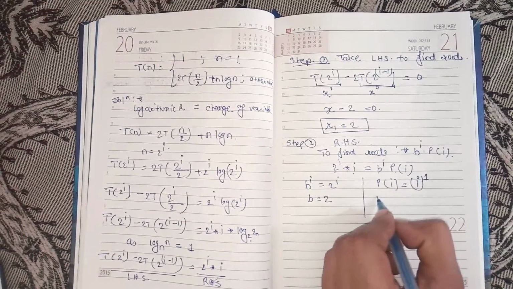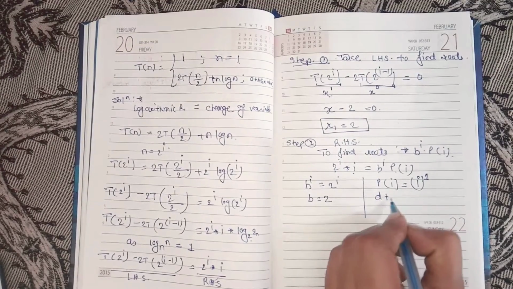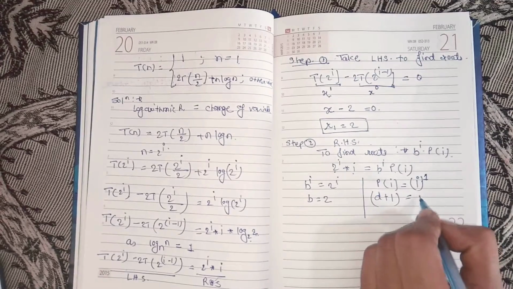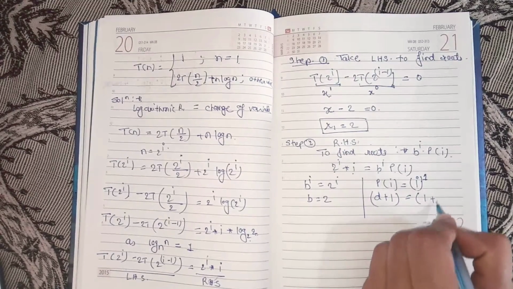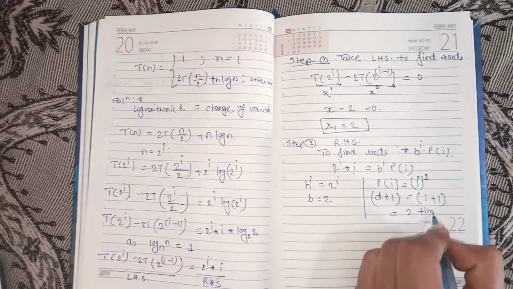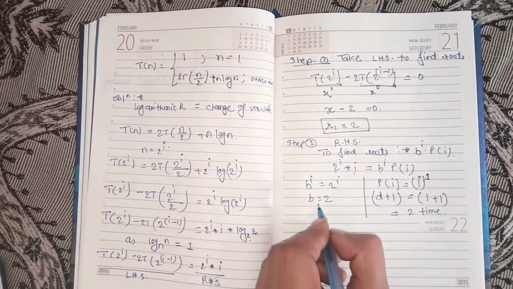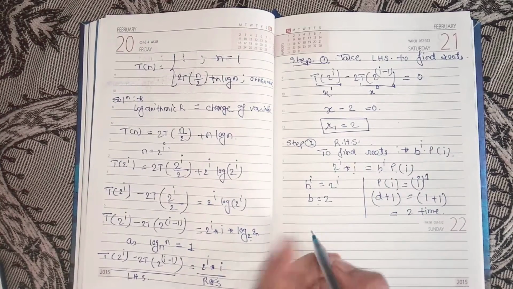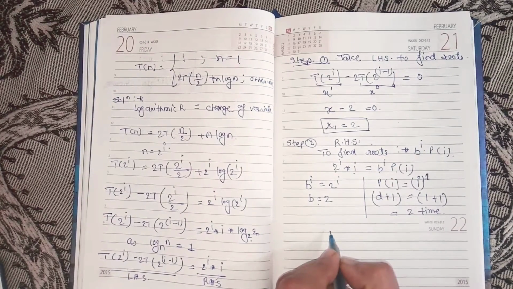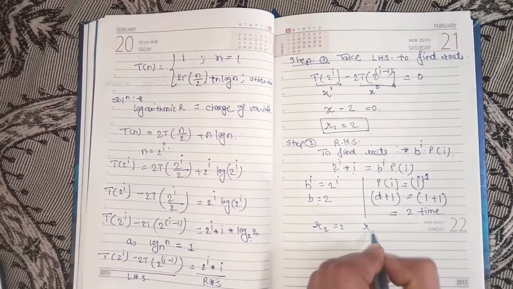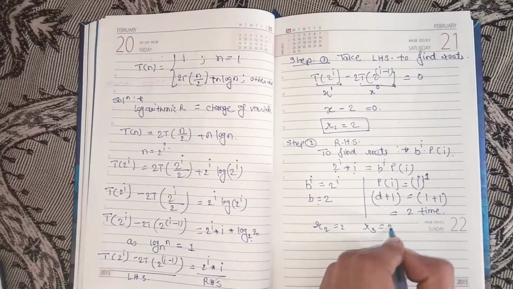How many times will I repeat the root? I have to repeat the root d plus 1 times. What is the value of d? d is equal to 1, so d plus 1 is 2. That means I have to repeat the root 2 times. What is the root value? The root value is 2. So on solving the RHS part, I am getting 2 roots, that is r2 is equal to 2 and r3 again is equal to 2.